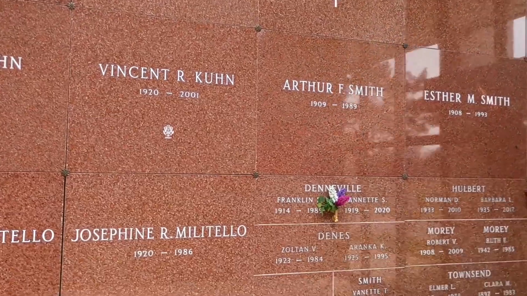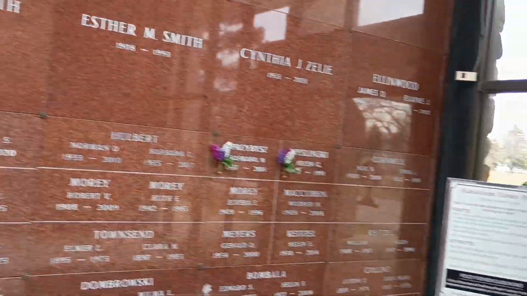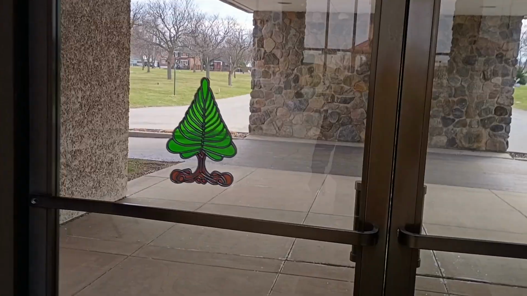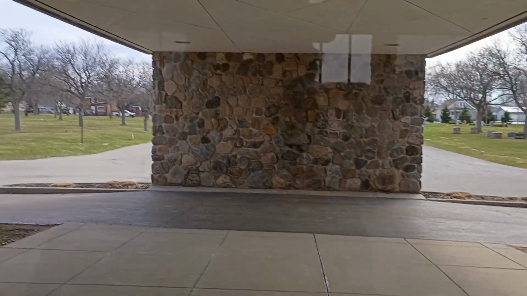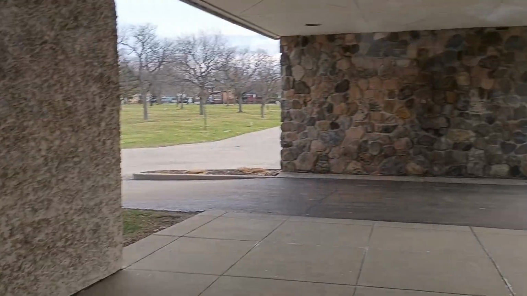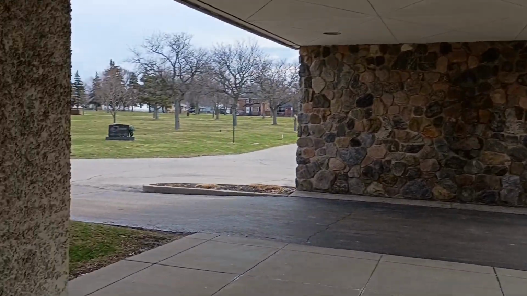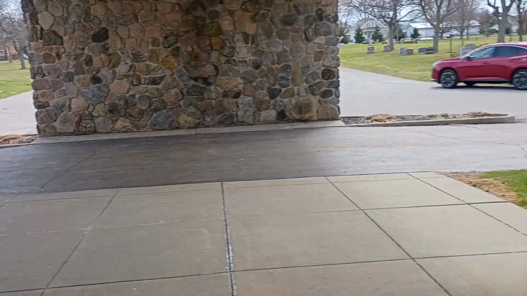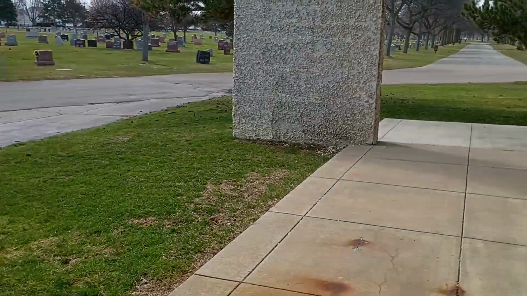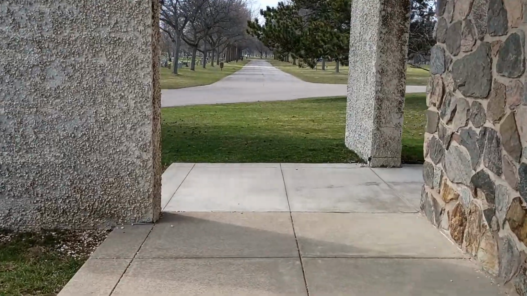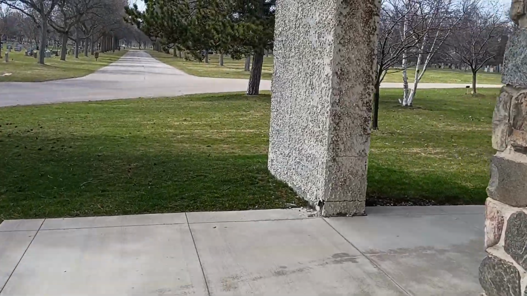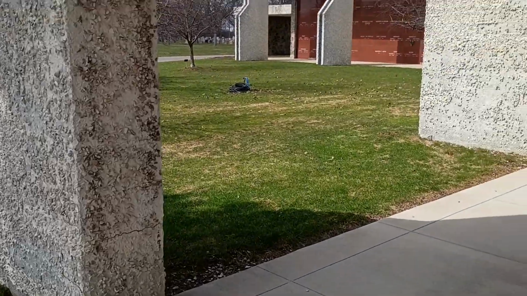There's like hallway after hallway after hallway. These ones are small, but it also serves my purpose. They also double as chapels too. Let's go around here.